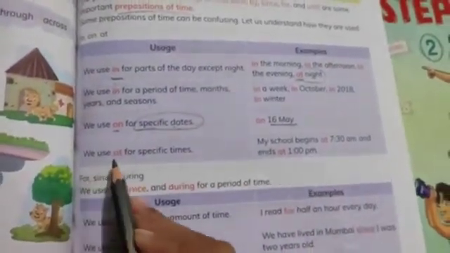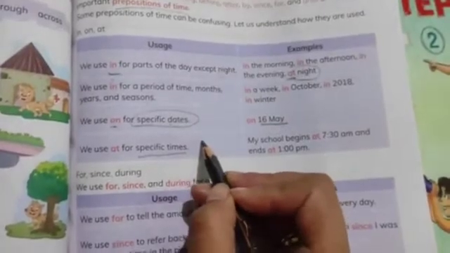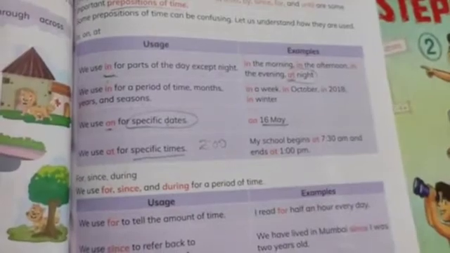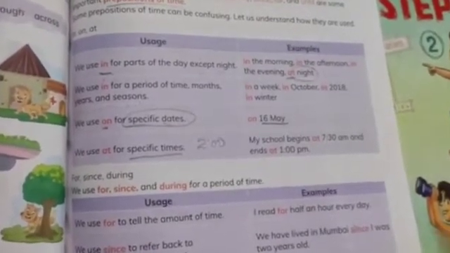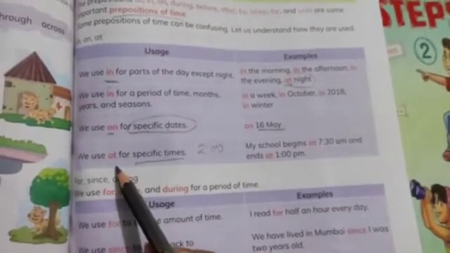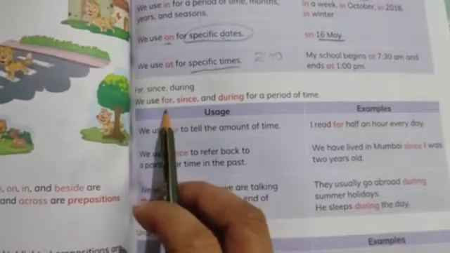Next, we use at for a specific time. Specific means a particular time, like at 2 o'clock, at 5 o'clock, at 5 a.m. or at 5 p.m. So we use at for specific times, and we use at for night also. Next, the prepositions of time are for, since and during.